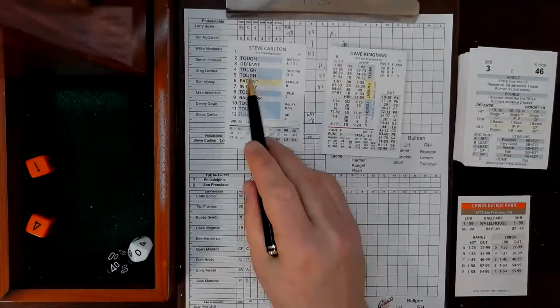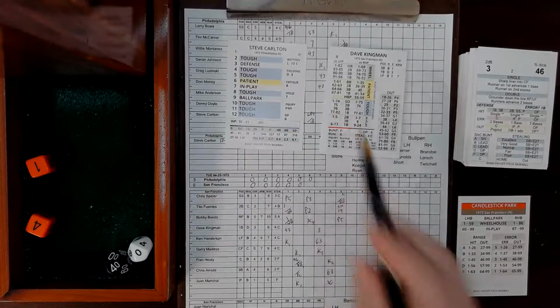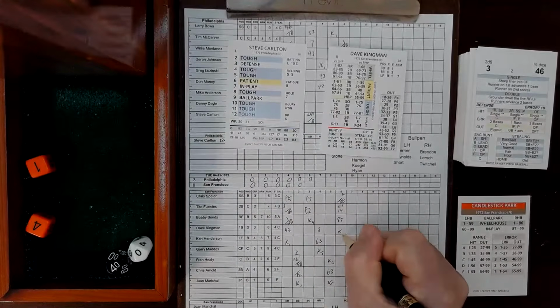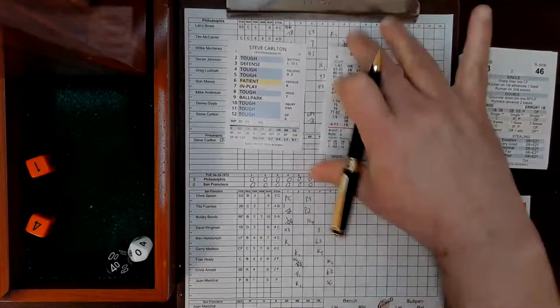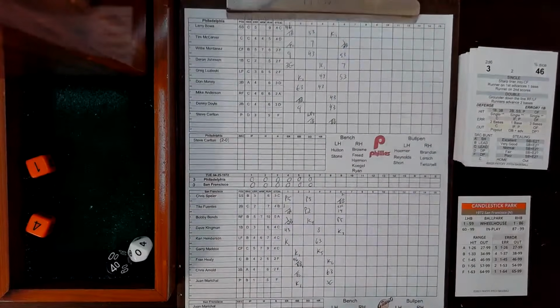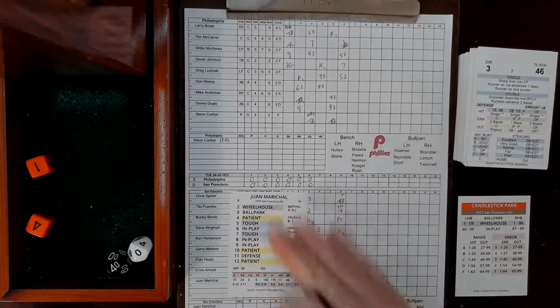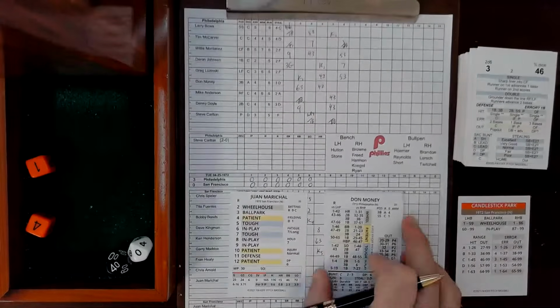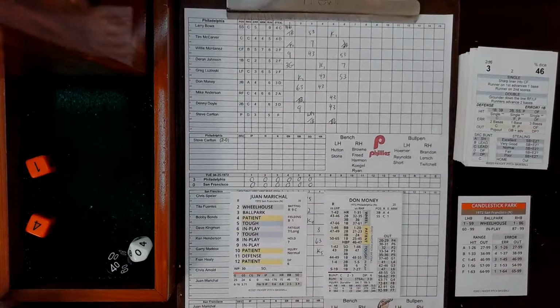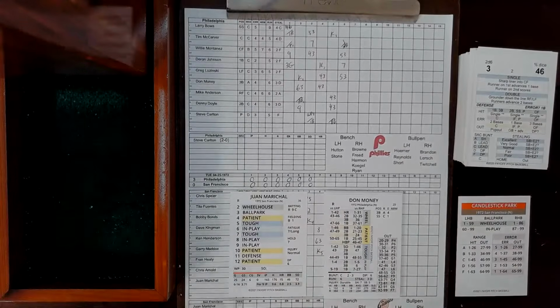That's a 5, which is tough, 40, and that's a strikeout for Kingman, and that will end the inning. 7th strikeout for Carlton. So at the end of 6, we've got no score from Candlestick Park. So Marichal's back out. This would normally be his fatigue inning, but he's not giving up any runs, so he's still good to go.